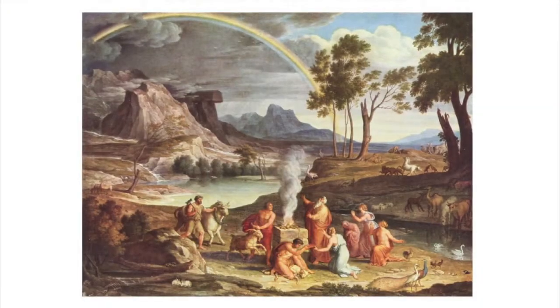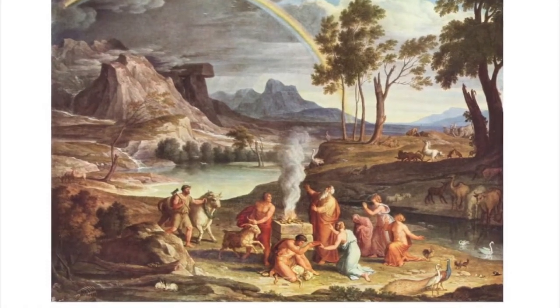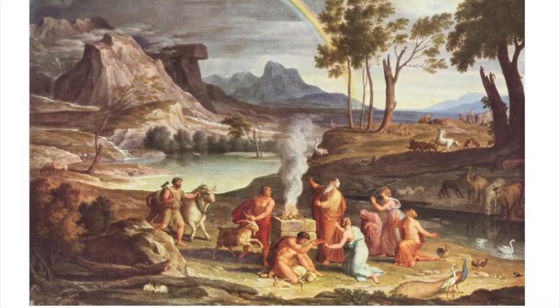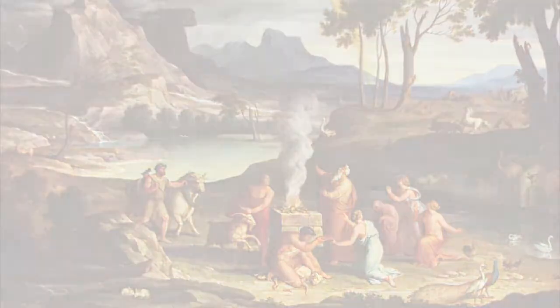And this is depicting the animals having been released from the ark, and depicting Noah and his family giving sacrifice as a soothing aroma back up to God for his deliverance. It's just a depiction of how different the post-flood world would have been from the pre-flood world. And there are some interesting differences.